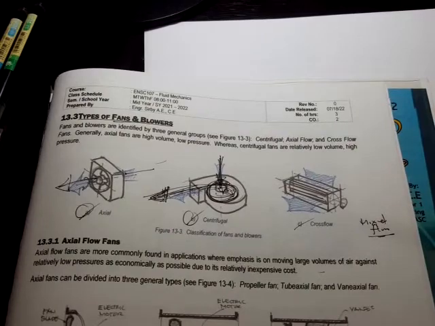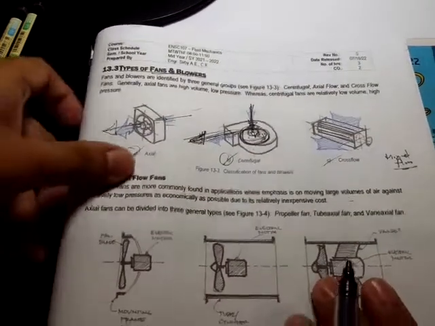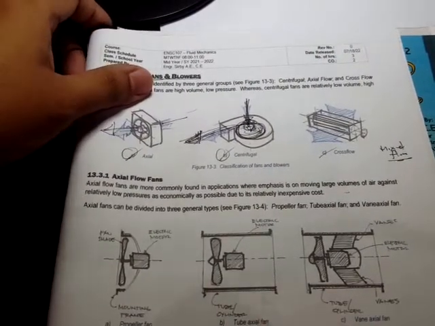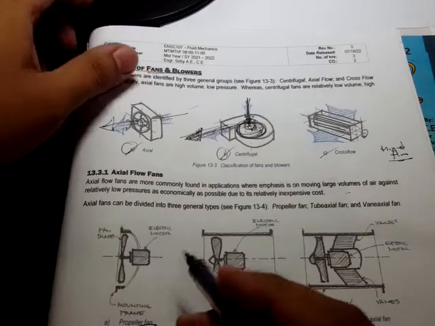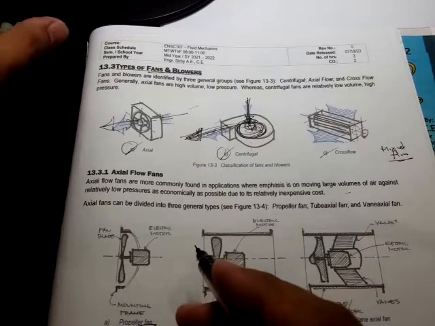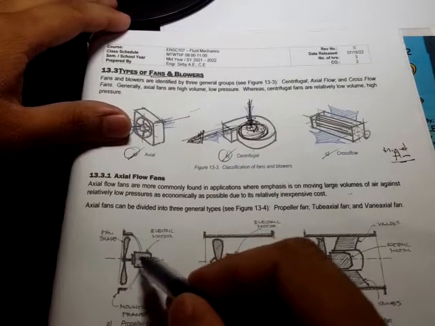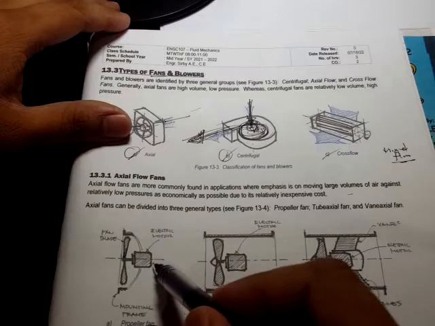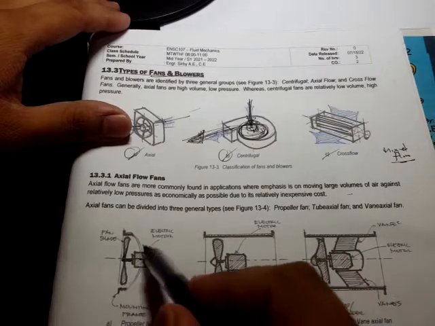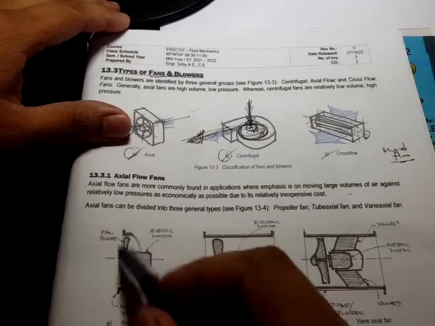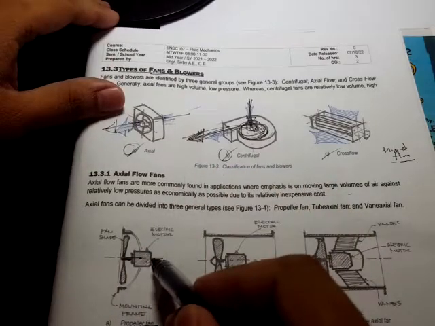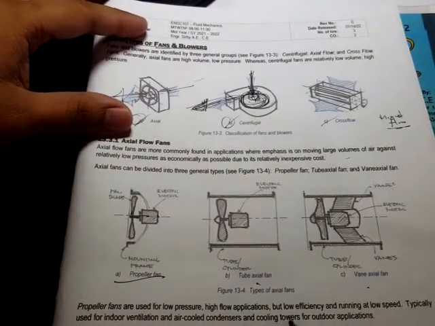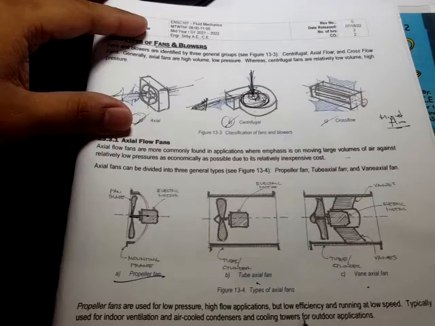Okay, so now let's talk about the types of fans. So for the types of fans, we have propeller fans, tube axial fans, and vane axial fans. Now, when you say propeller fans, these are typical fans like for exhaust fans, right? So it basically consists of these impellers and this electric motor, and of course the shaft, and maybe some housings or some guards just for protection. They are used for low pressure and high flow applications, but of course lower efficiency and running at low speed only.